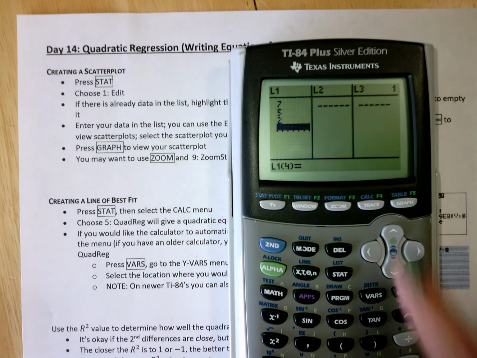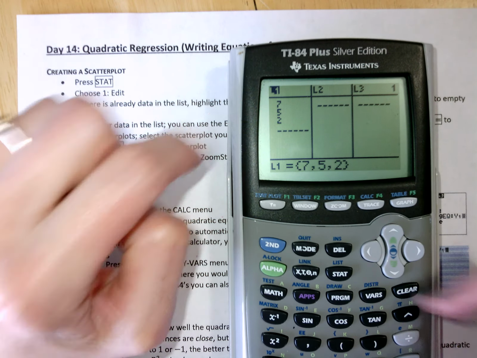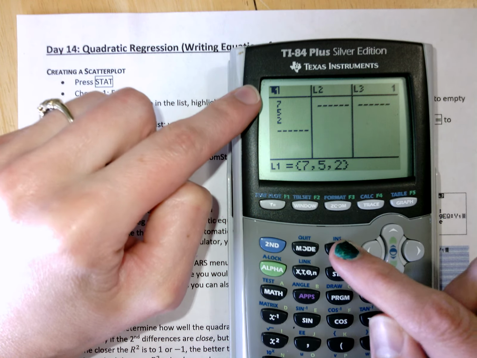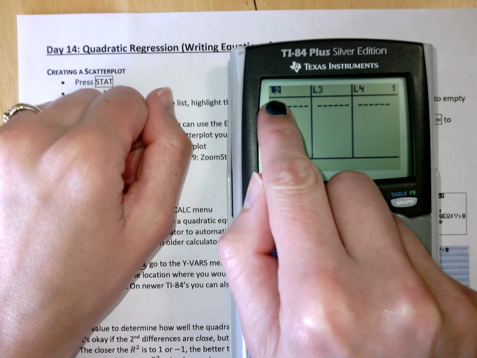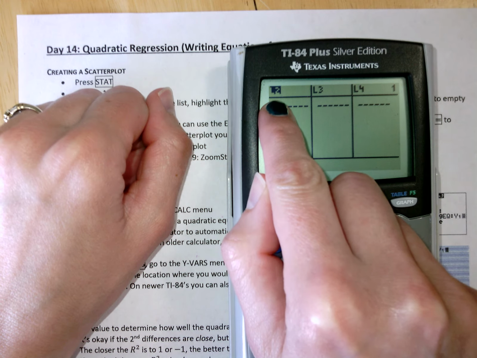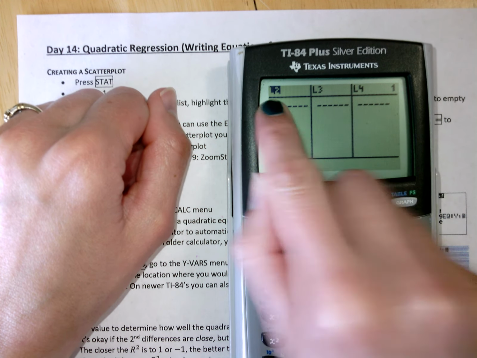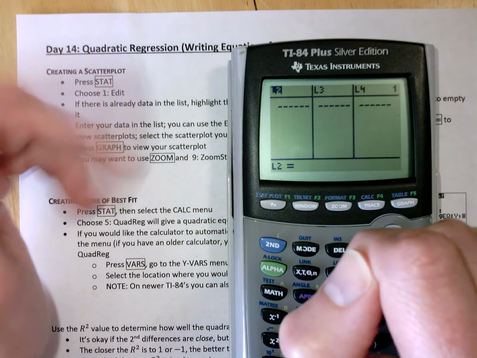Just as an example, if I go up to the top and push clear and down, it's going to zap it for me. If you push delete, watch what happens. Everything goes away, but notice how now it says L2 instead of L1. L1 is still there and it still has those numbers in it. You've just basically hidden it. So you haven't cleared the list, you vanished it.